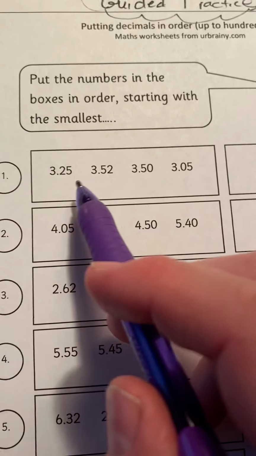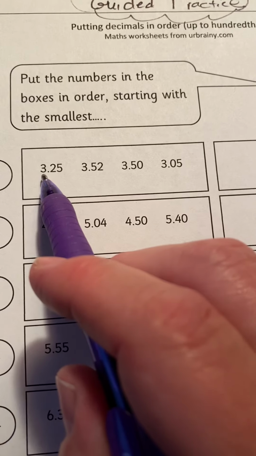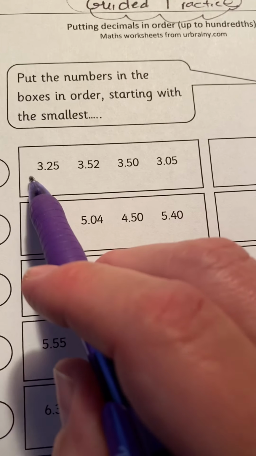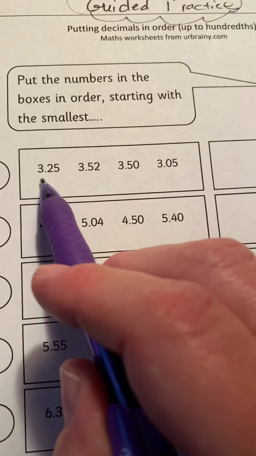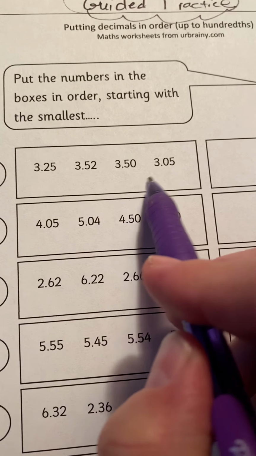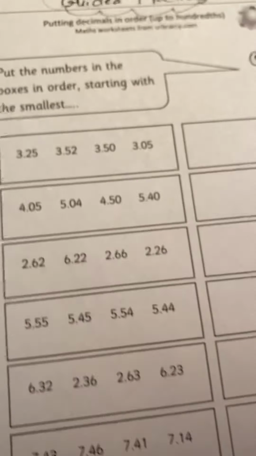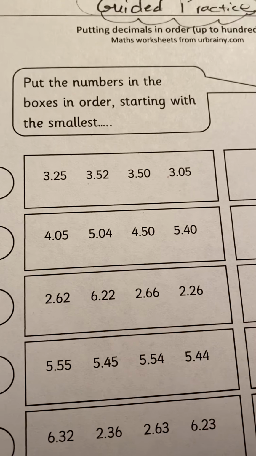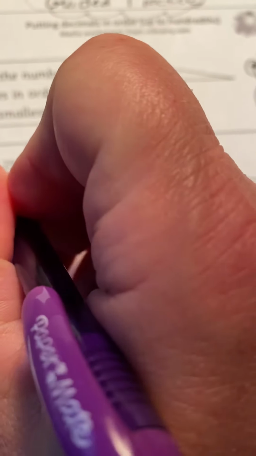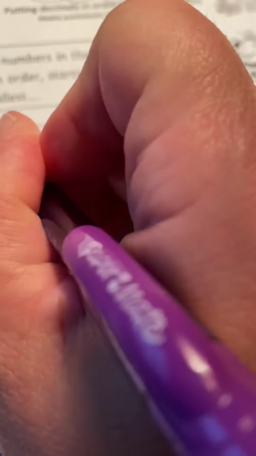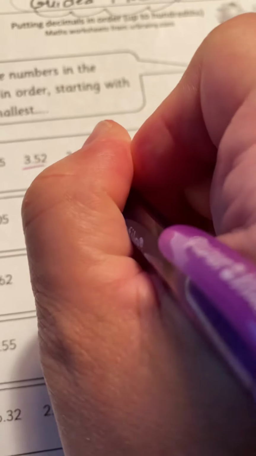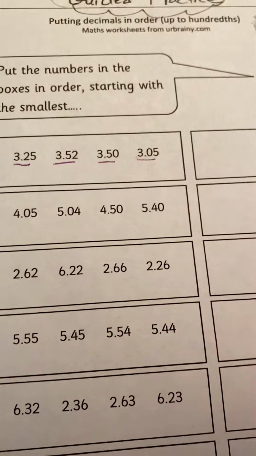So let's take this first one, we'll do this one together. So you always want to start with the numbers over on the left. So 3.25, 3.52, 3.50, 3.05. So they all start with 3, 3, 3, 3. So that doesn't give us any clue about who's going to come first, right? Because they all start with a 3. So after I do that, I'm going to look at the second number. So 2, 5, 5, 0.